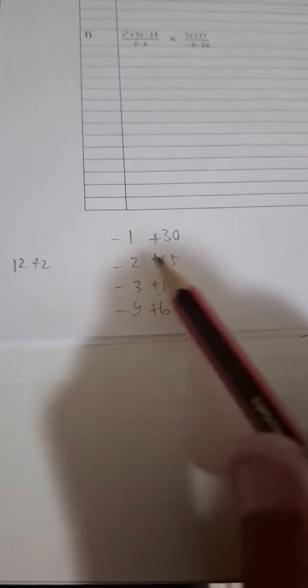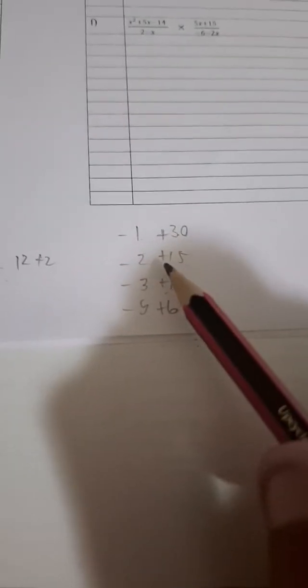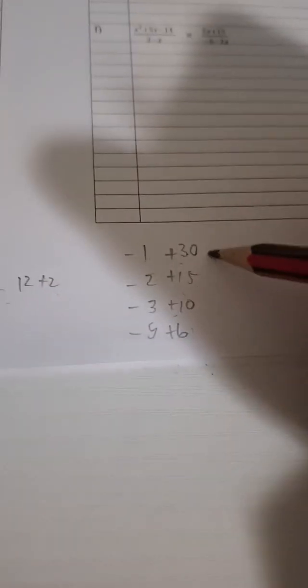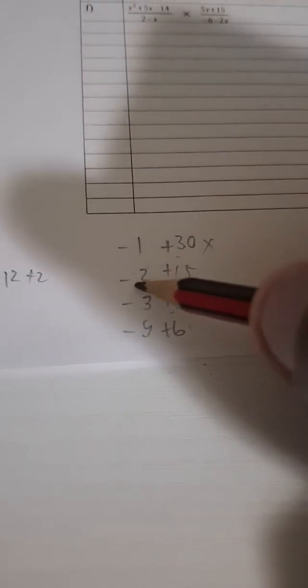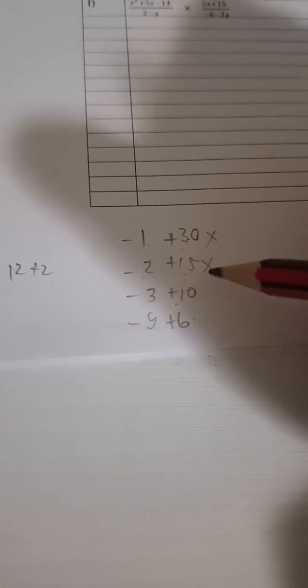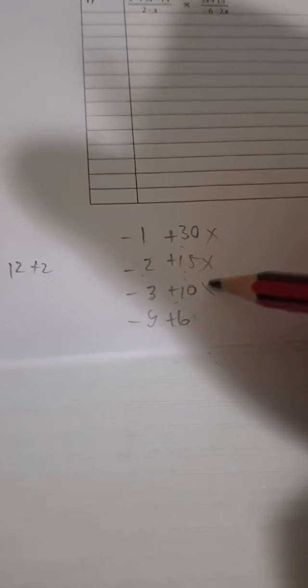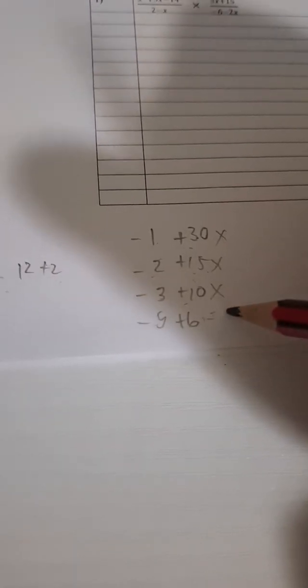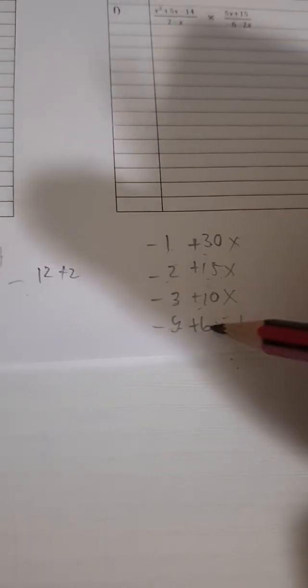So the question is, which 2, when I add them together, give me positive 1? Negative 1 plus 30 is not qualifying, so it's out. Negative 2 plus 15, it's out. Negative 3 plus 10, that's out. But negative 5 plus 6, when we add these 2 together, we get positive 1. So this one works.